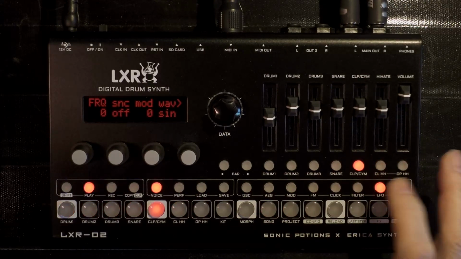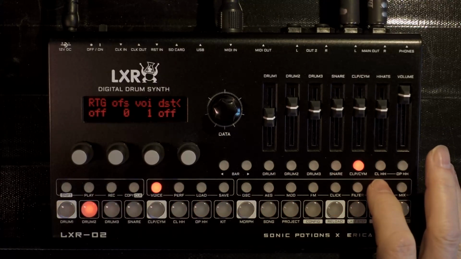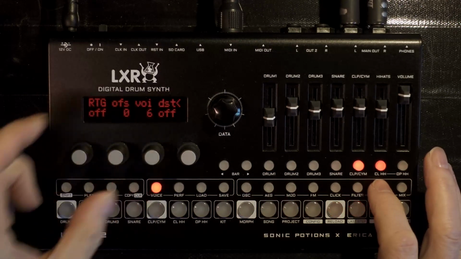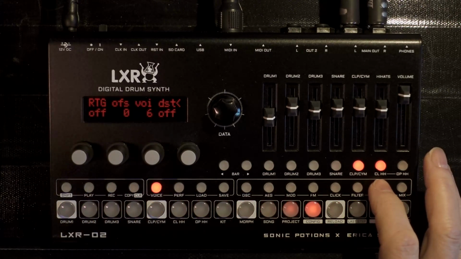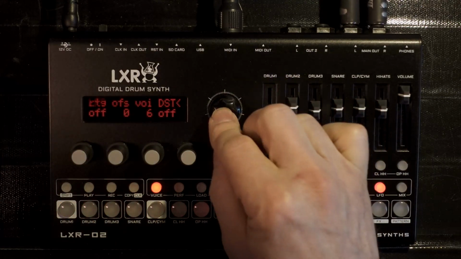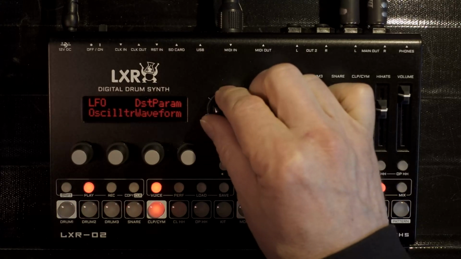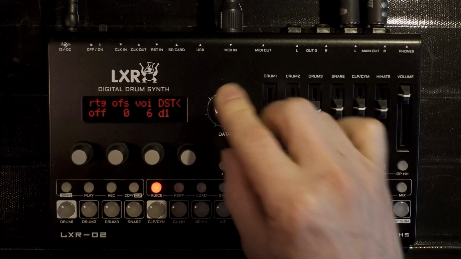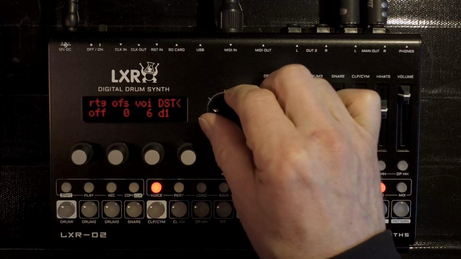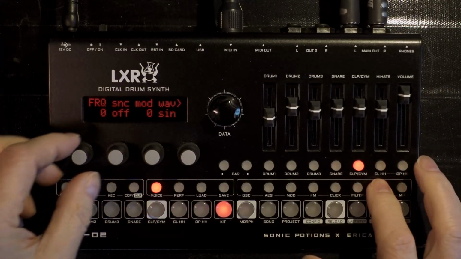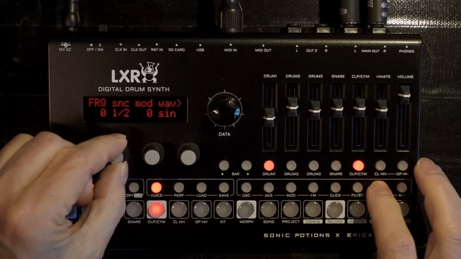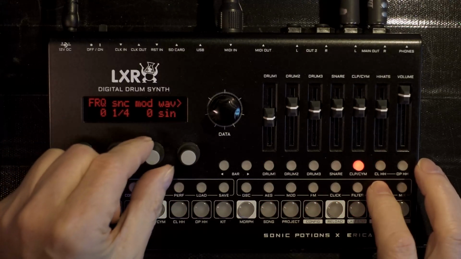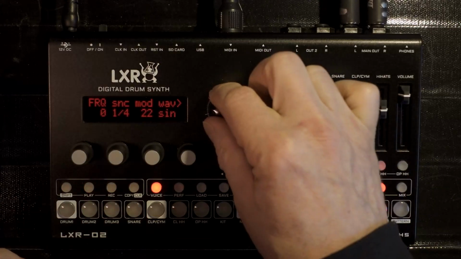Let's apply another LFO. Put it to voice 6. Destination. Let's have it on the decay. Give it a modulation amount.